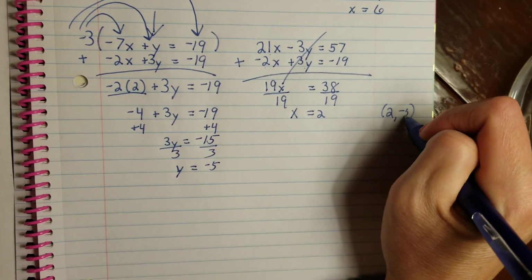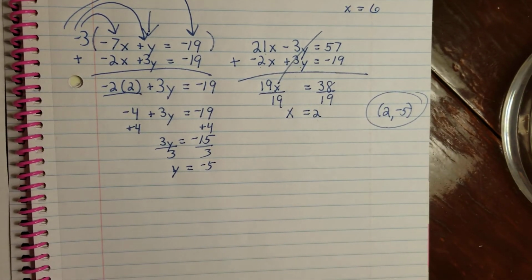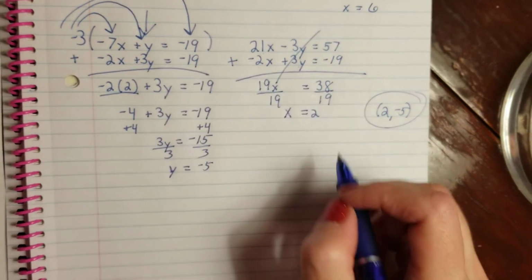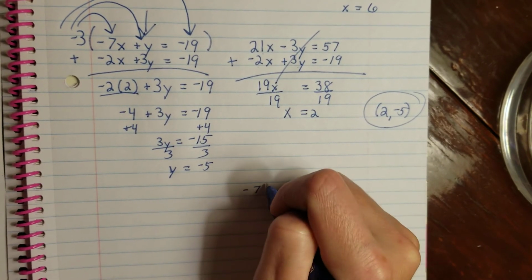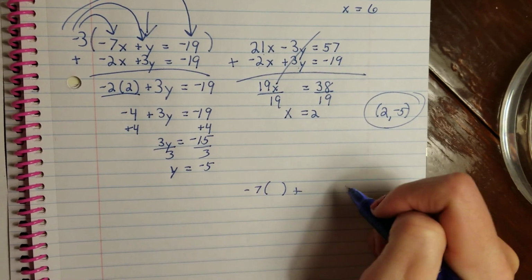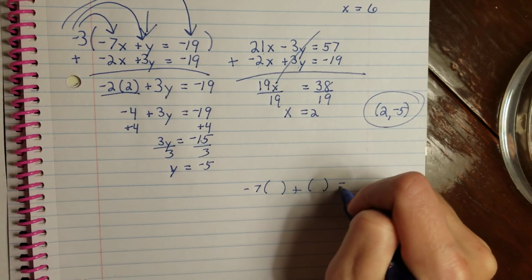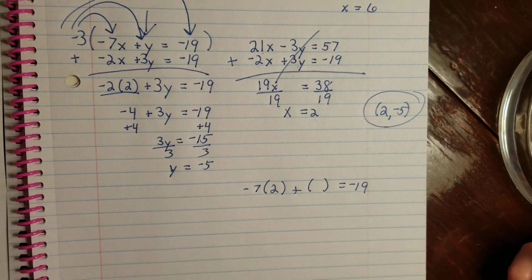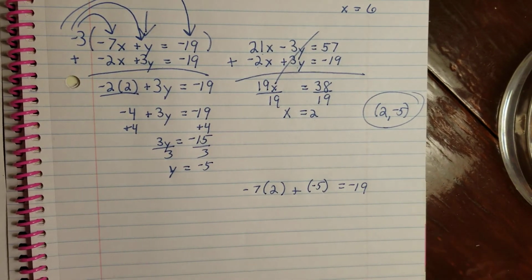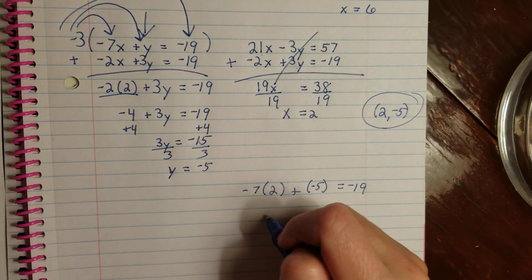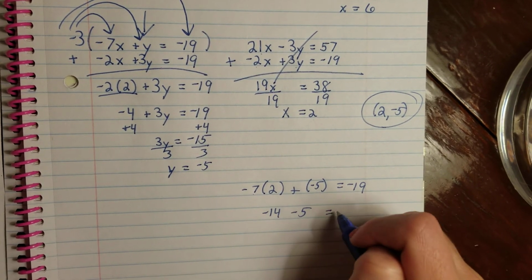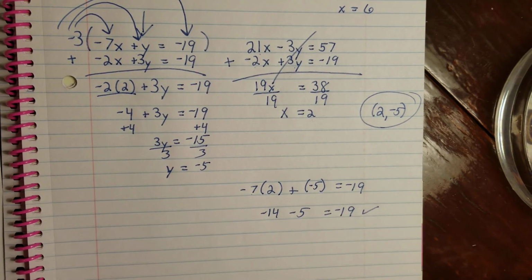So now I have my y value right there. I could check it. I could plug both of those values in. Negative 7 times x plus y equals negative 19. So I'm plugging 2 in for x. I'm plugging negative 5 in for y. Negative 7 times 2 is negative 14. Negative 14, take away negative 5. Well, that's negative 19. That works.